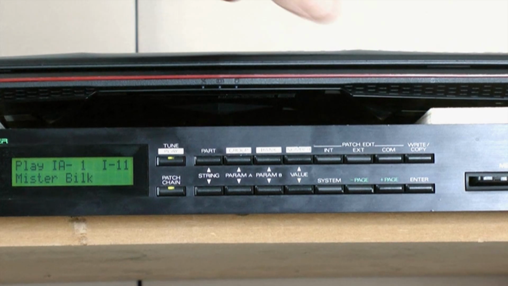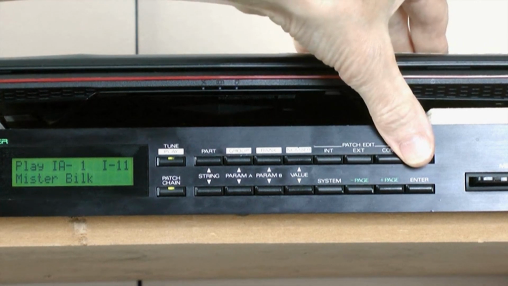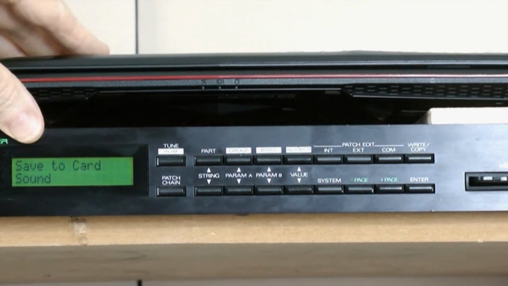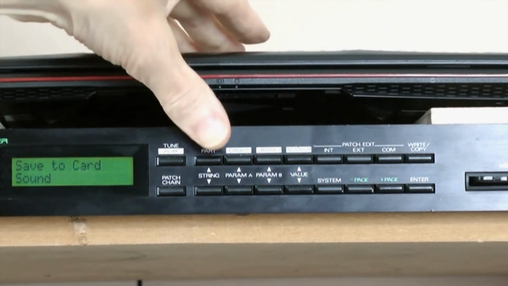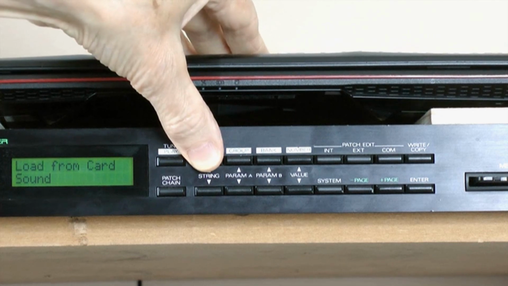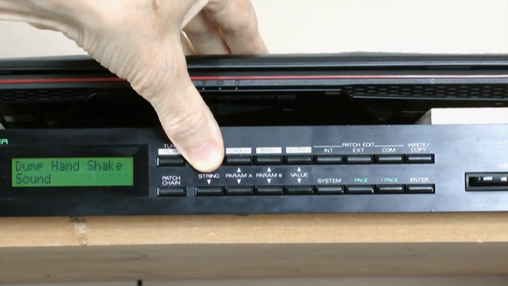The right copy button has many options available when you press. You can save to card, and using the part or string button you can scroll up or down through the options available until you find the option you are looking for.